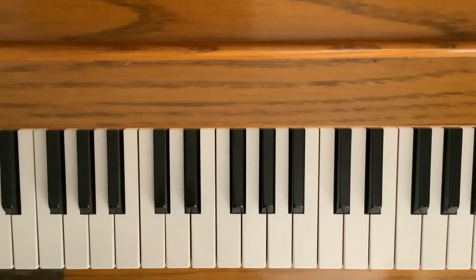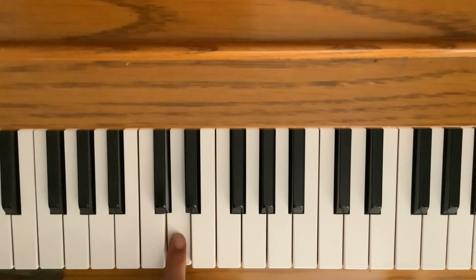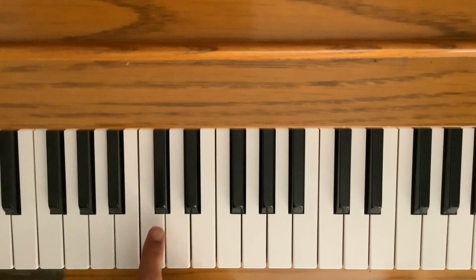Let's look at this on the piano as well. As you can see, the piano is made up of white keys and black keys. When we're looking for half steps and whole steps, we're going to keep the same principle in mind from the guitar. One fret was a half step, one key here is a half step. So B to C, that's a half step. Half step, half step.